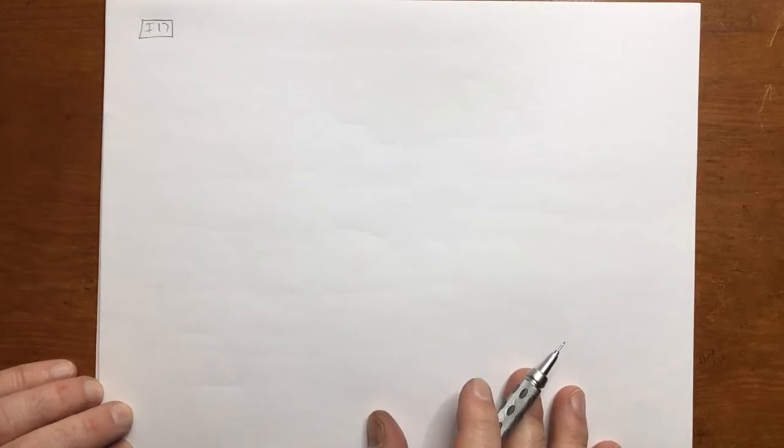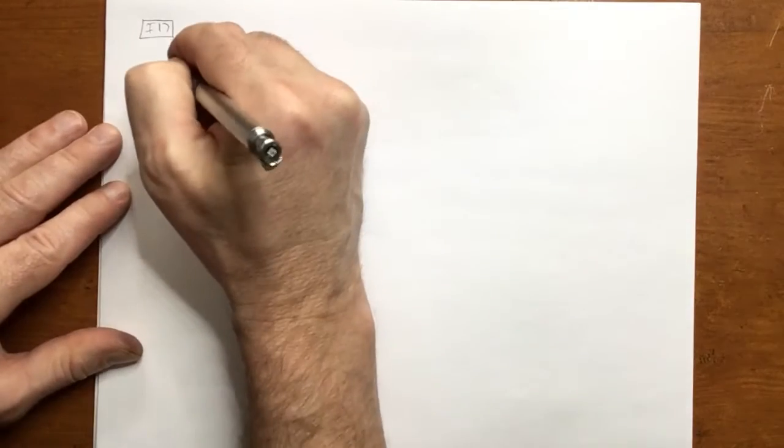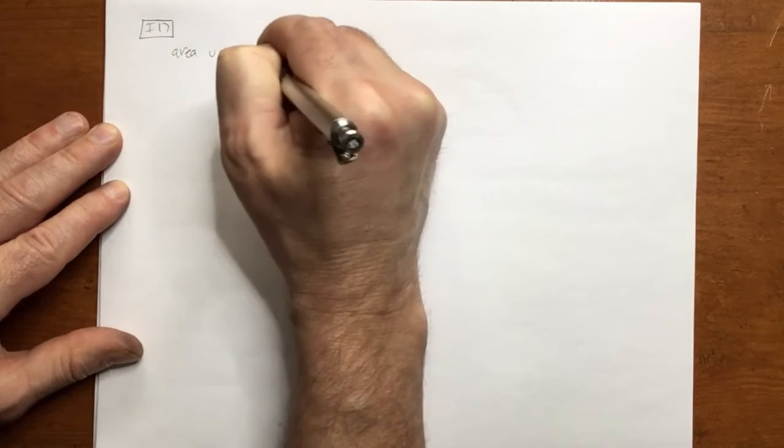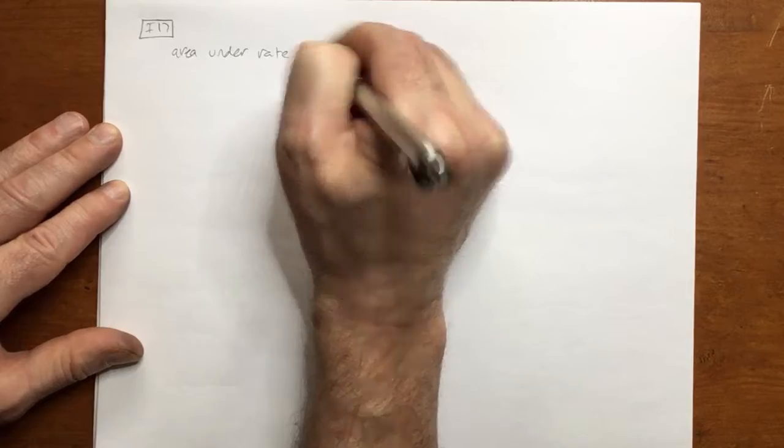And last time we talked about estimating with finite sums, and what we were doing is we were approximating the area under a curve by breaking that interval into rectangles, taking some random y value in each interval and finding the areas of all the rectangles. And we're going to apply that idea to something that comes up all the time. What happens if you have a rate curve? So, area under rate curves. And I'll show you what I mean by that.